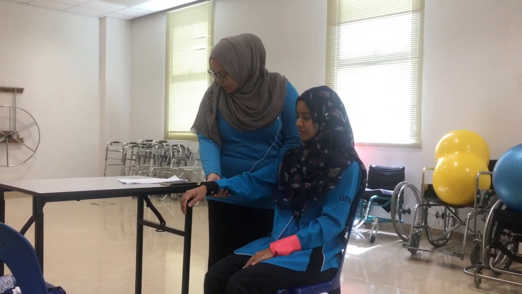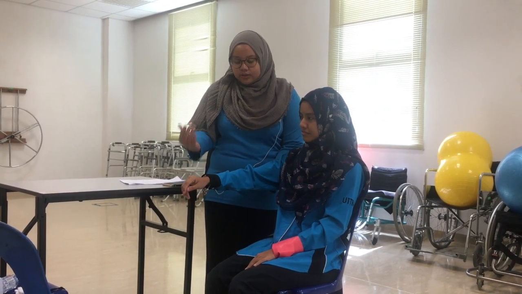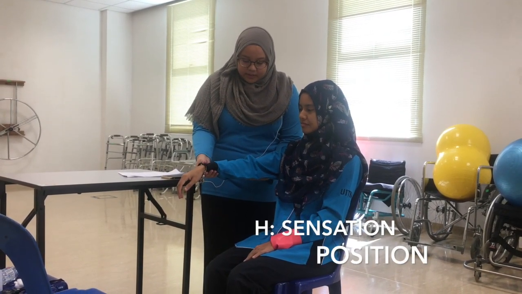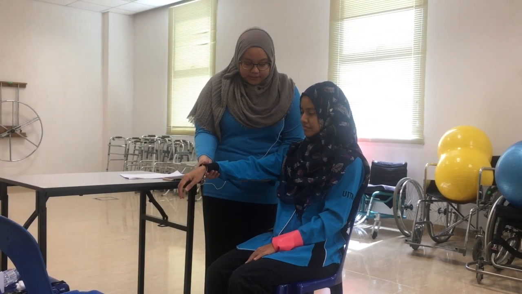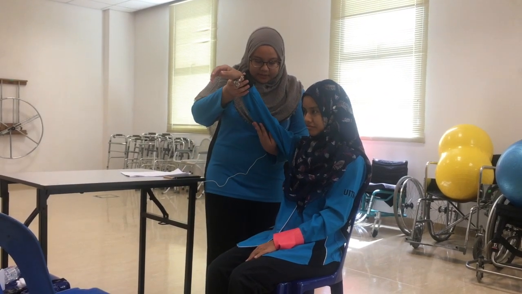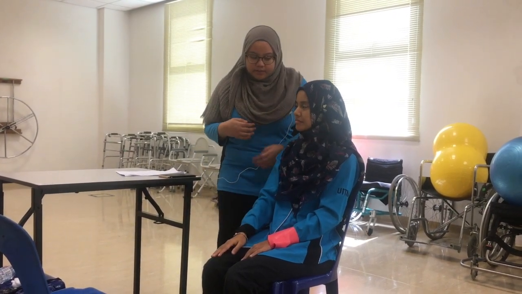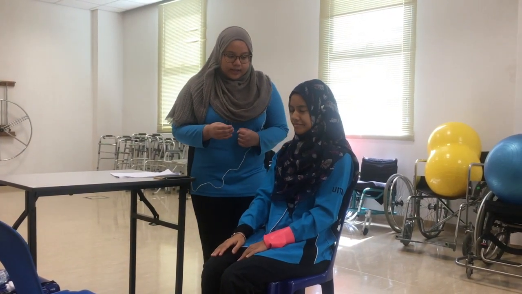For the shoulder, we will need to support the patient at the medial and lateral epicondyle of the humerus, and also the distal ulna and radius. This is your shoulder flexion. This is up, and this is down. Now I'm going to have you close your eyes, and I'm going to lift your arm up and down, and you need to tell me whether it's up or down.